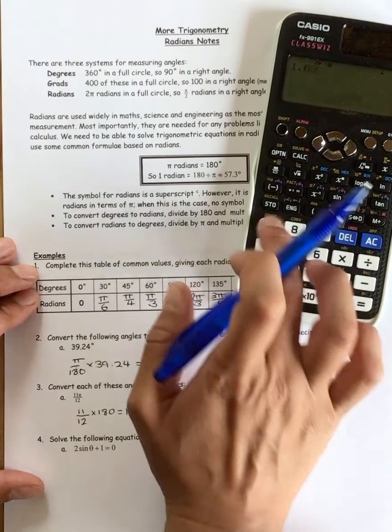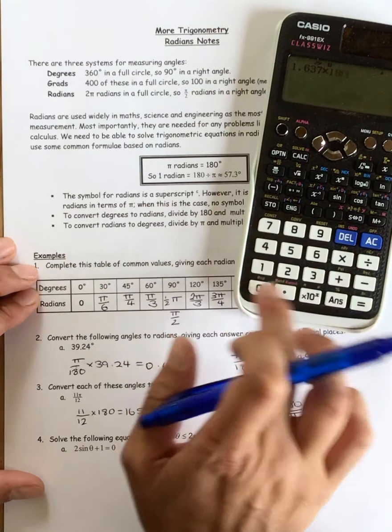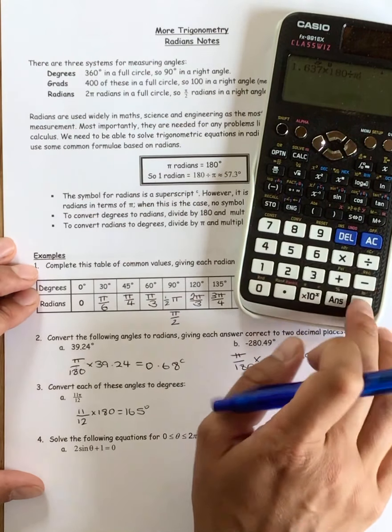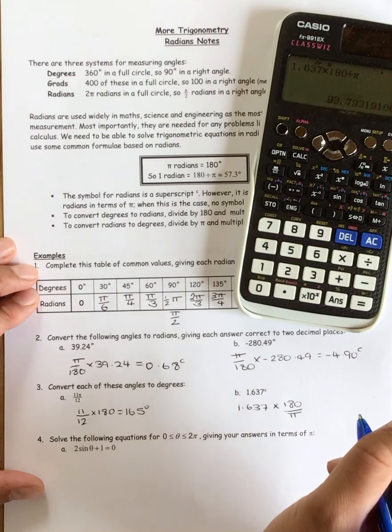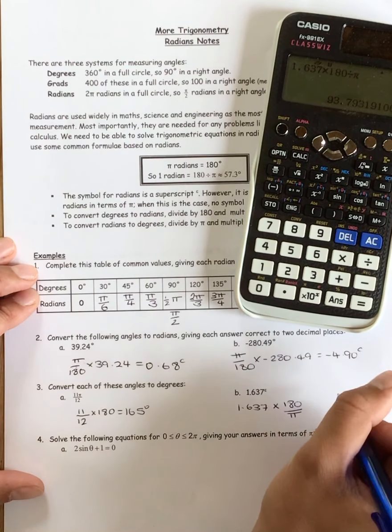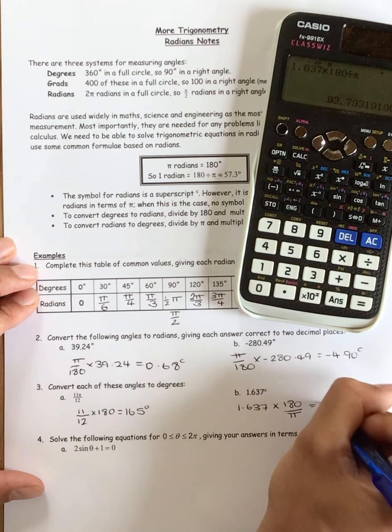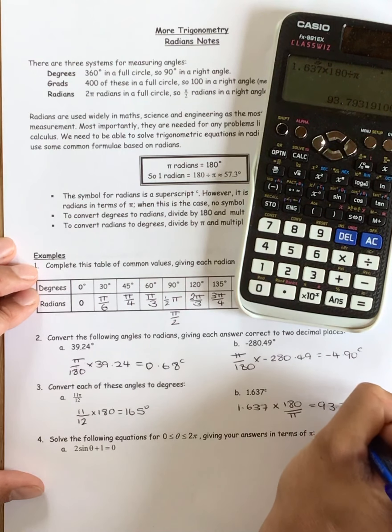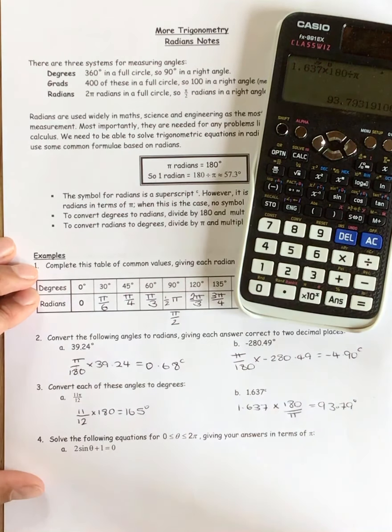So 1.637 times 180 and divide by pi. So we get 93.79 degrees. Okay, so that's converting between the units.